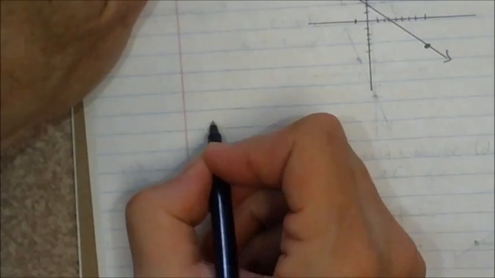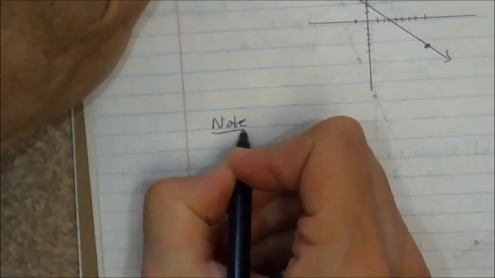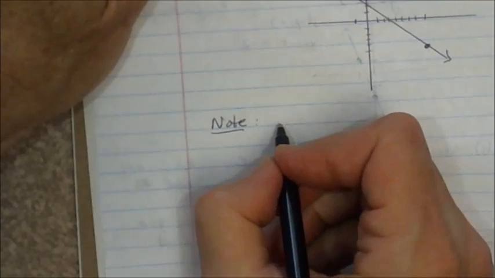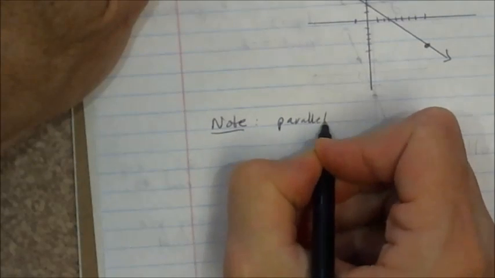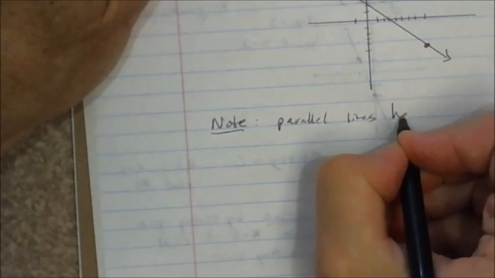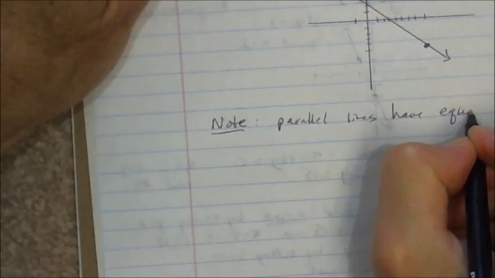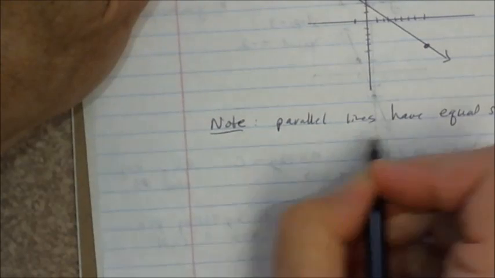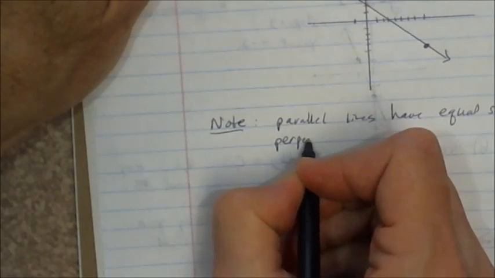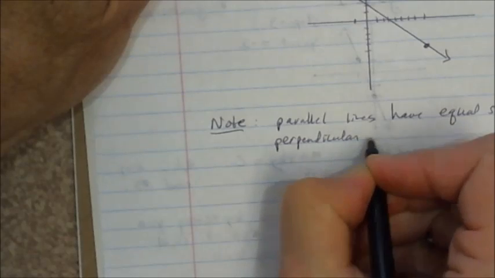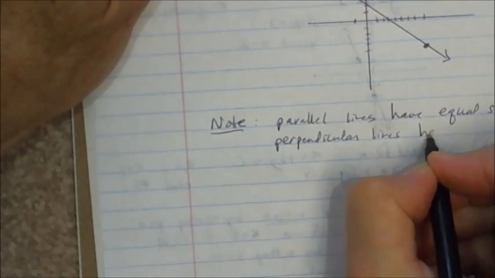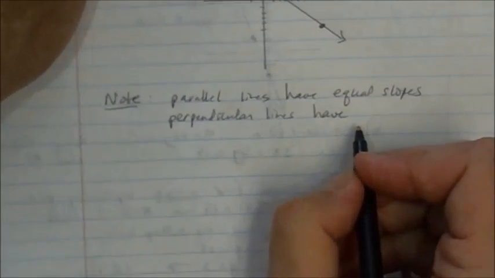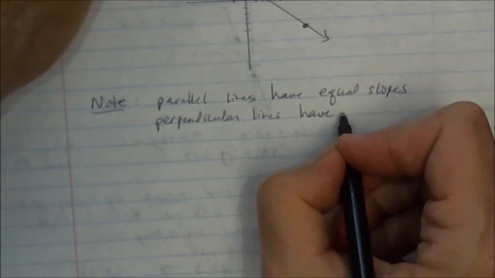Now just a couple other things to wrap this up. Hopefully you remember that parallel lines have equal slopes. And perpendicular lines have negative reciprocal slopes.